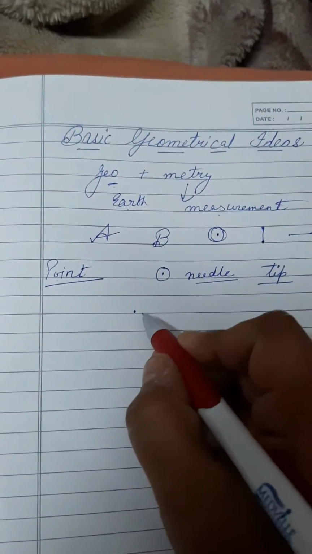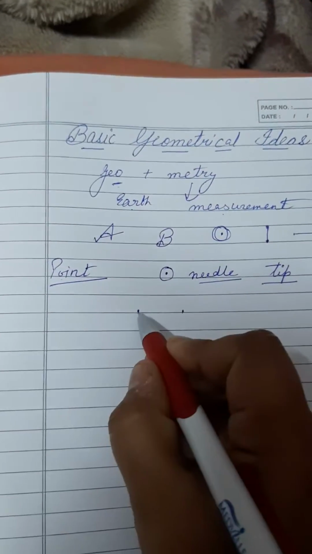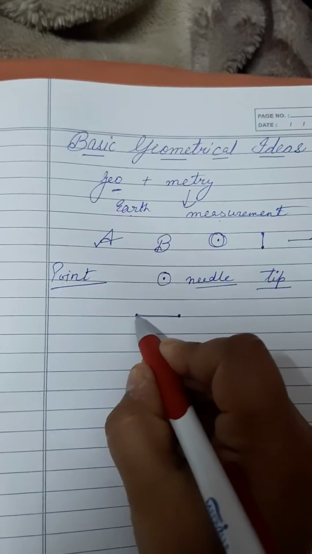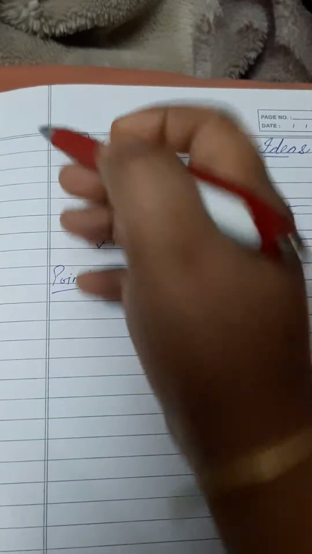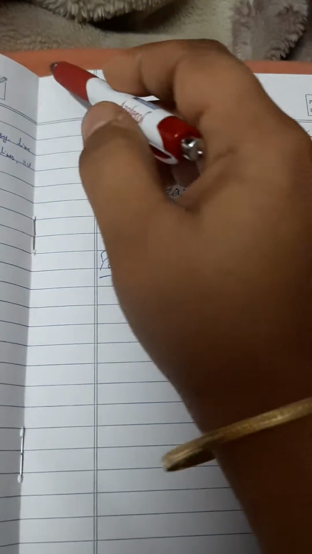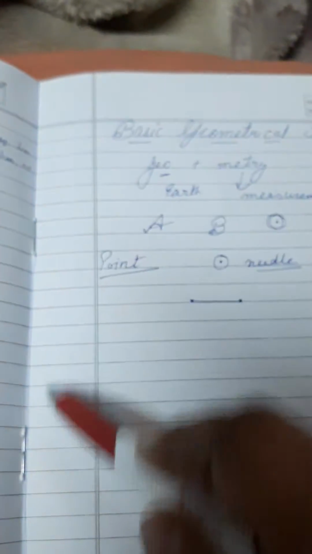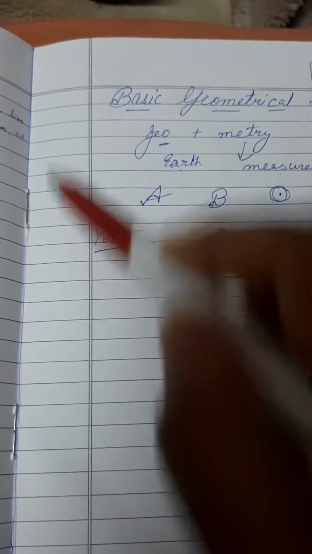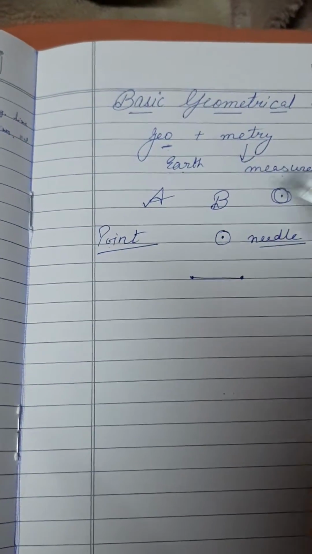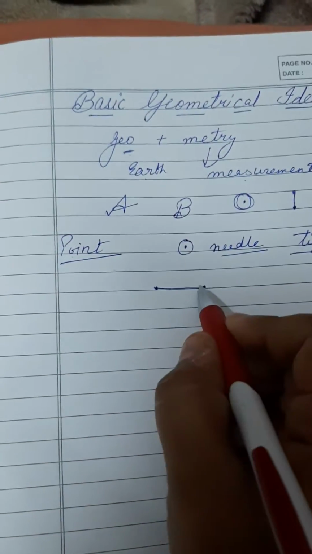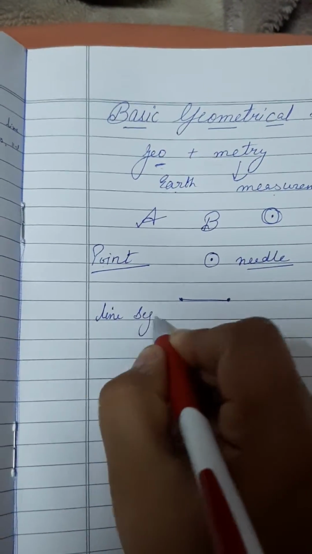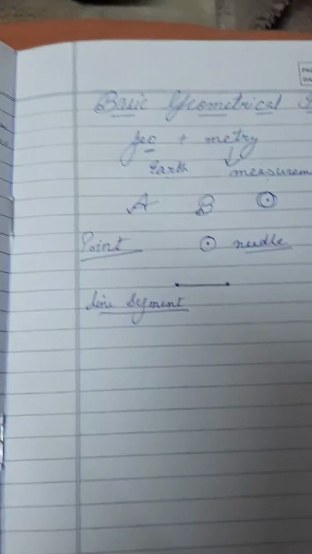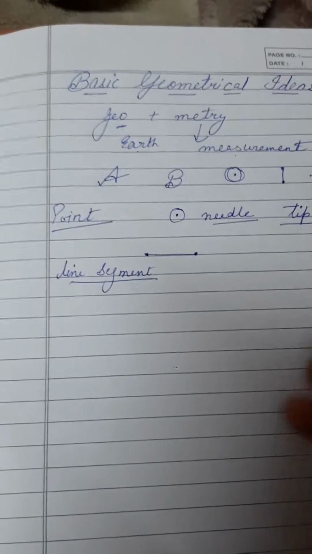From that very point, we start drawing things. If we have 2 points, we join this point and this point. Suppose on this notebook, this line. See, I am joining this point and this point. So what does it make? It makes a line. In the same way, I am joining 2 points. So what does it make? A line segment.